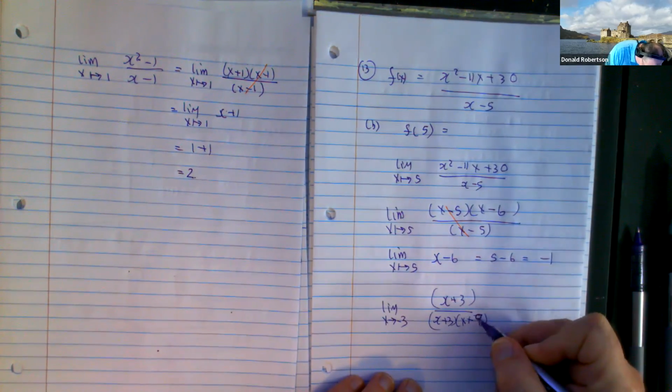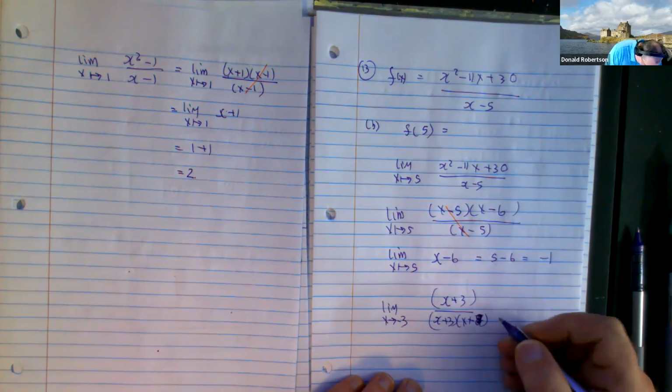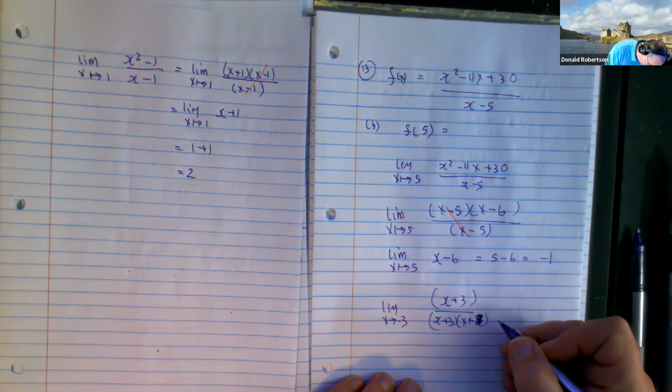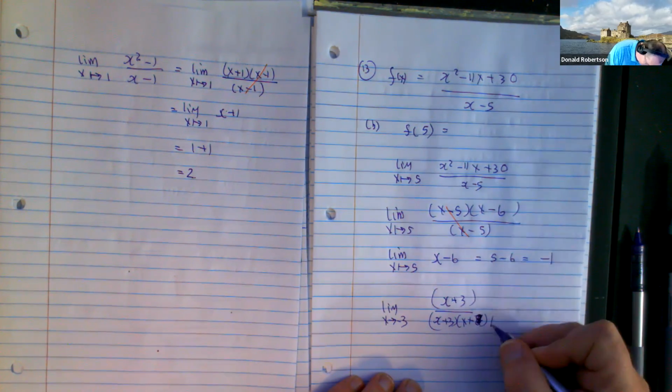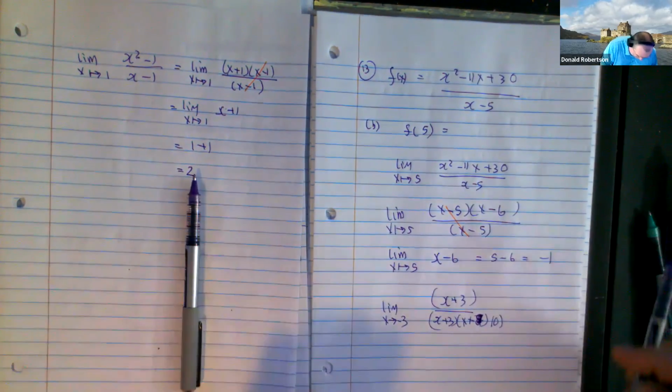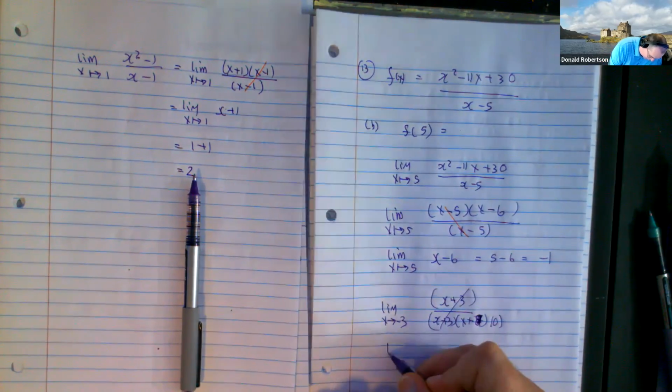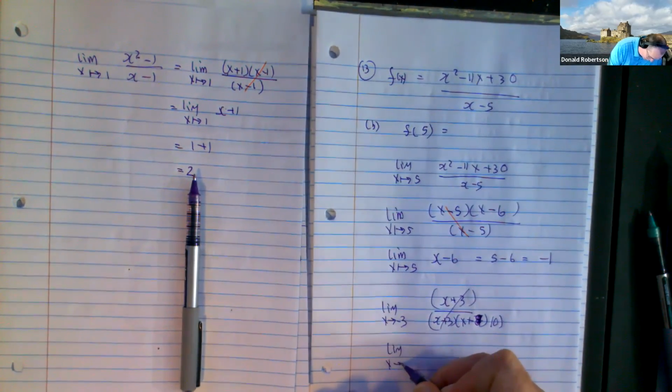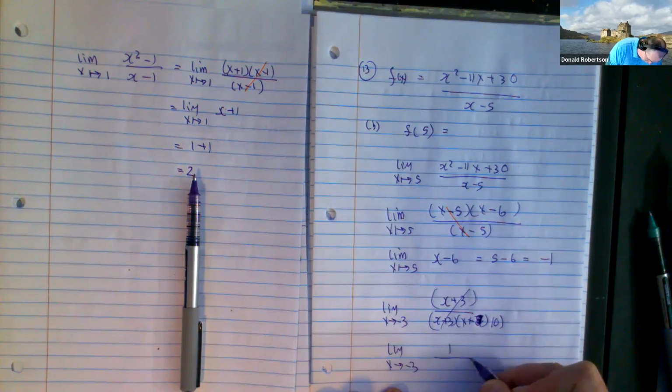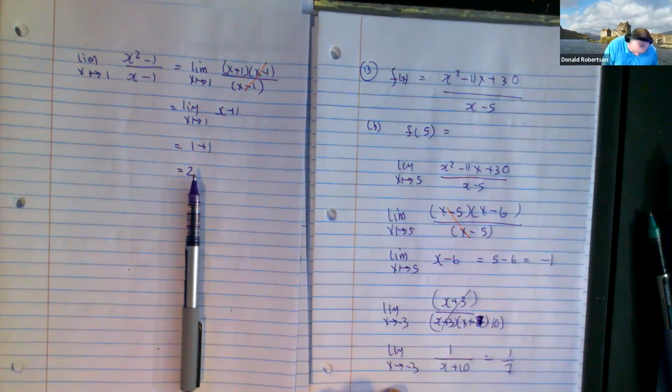Let's make that 8 then. Let's make this guy -3, 10. That'll work. So you cancel these two guys out, and you get 1 over x add 10, and you get 1/7.